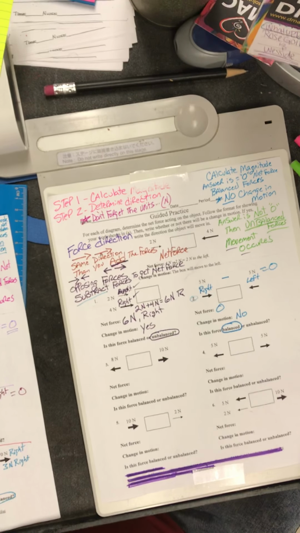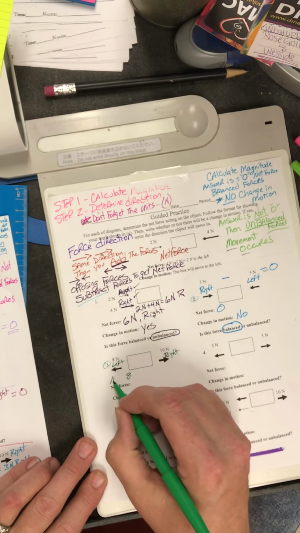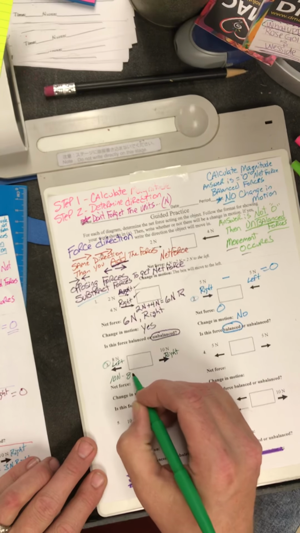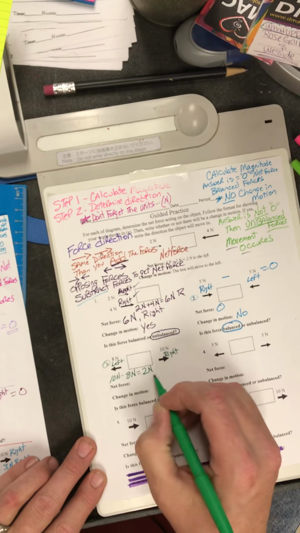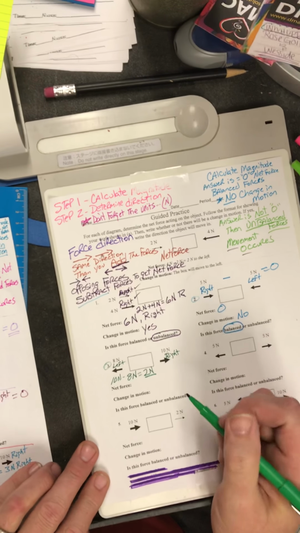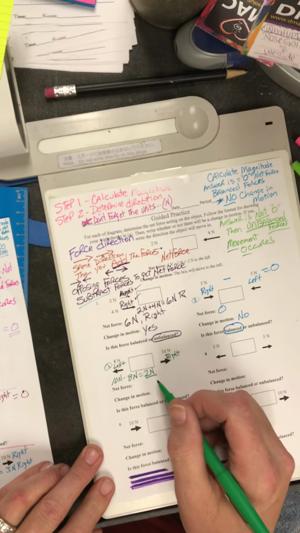Let's go on to 3. So now we have 8 newtons to the left, and we have 10 newtons to the right. And so they're going against each other. They're opposing forces, so we subtract. So 10 newtons minus 8 newtons equals 2 newtons. So there's my magnitude of 2 newtons.